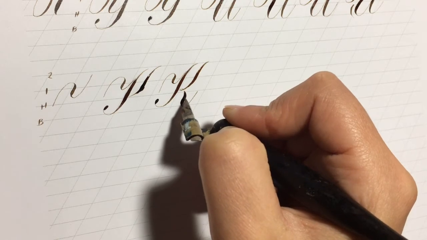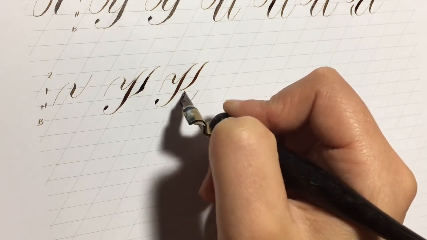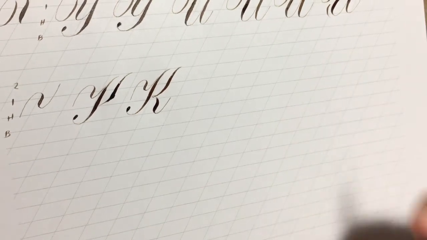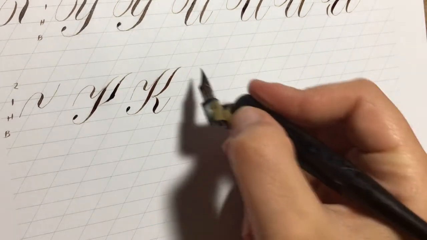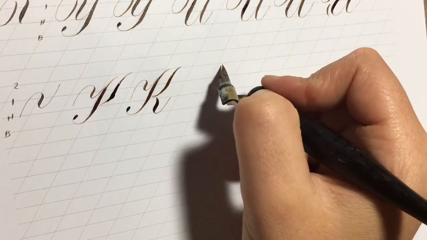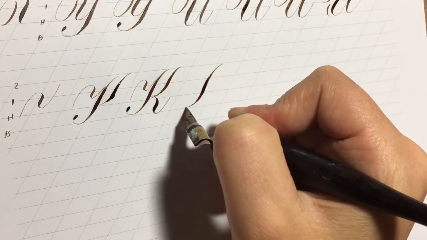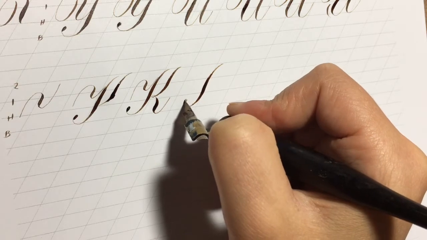When I made this shape, it was a little thicker and not quite as on the slant as I would like. So let's try this K again. I hope it's not a surprise to you that K is one of the more challenging letters for me to write. Okay, universal line of beauty.